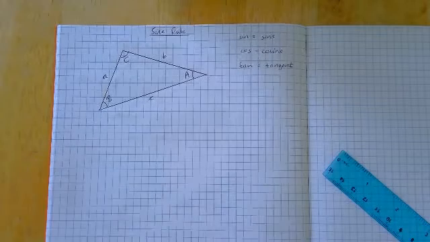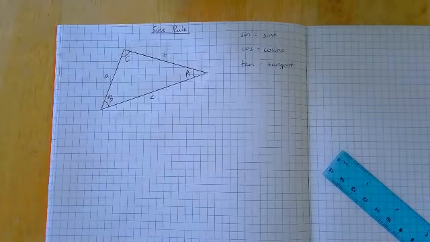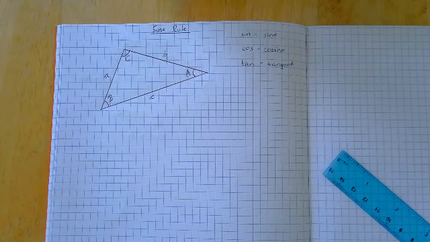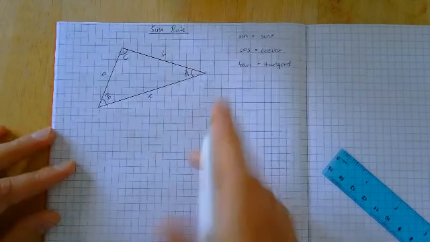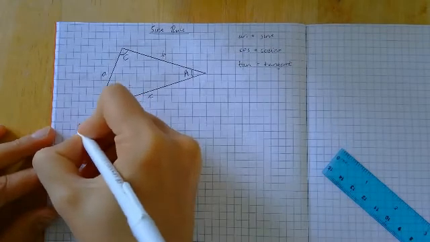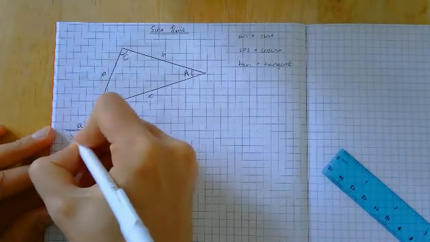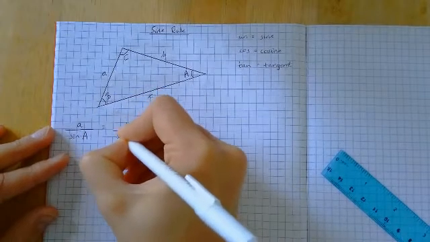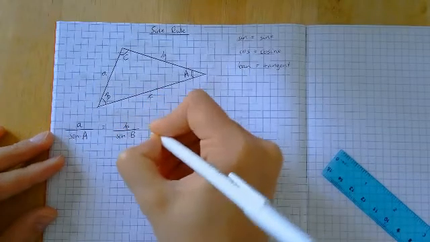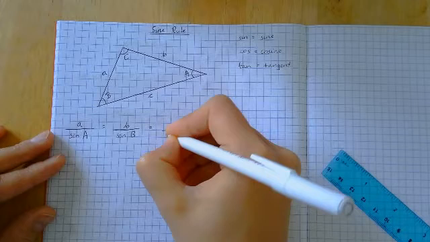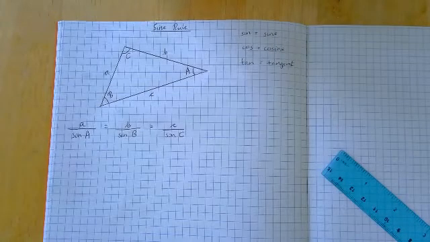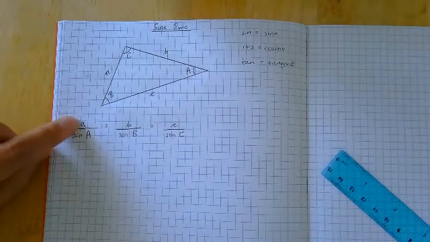And the sine rule, there's actually two forms. So I'll write both, and what you'll see is one is just the other one kind of flipped upside down. Perhaps we'd say the reciprocal of the other one. But I'll write them both down. So I've got a over sine A equals b over sine B equals c over sine C. So that's what we call the sine rule.